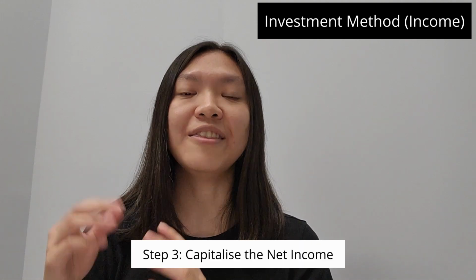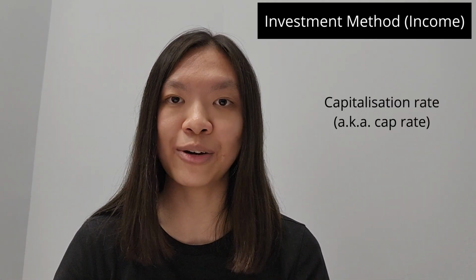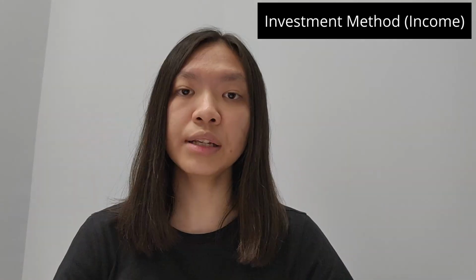Then, the final step is to convert the property's net income into the present market value using a market-derived capitalization rate, aka the cap rate. So the cap rate is essentially a metric that measures the rate of return that is expected to be generated on an investment property. It is a critical metric because it accounts for risk and market conditions.